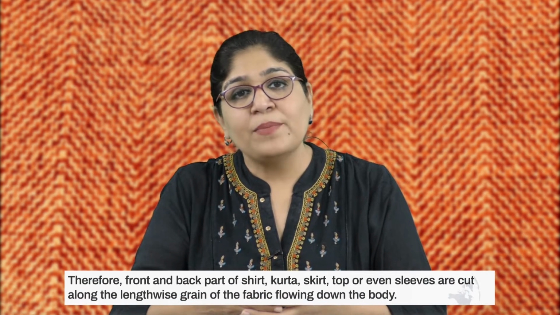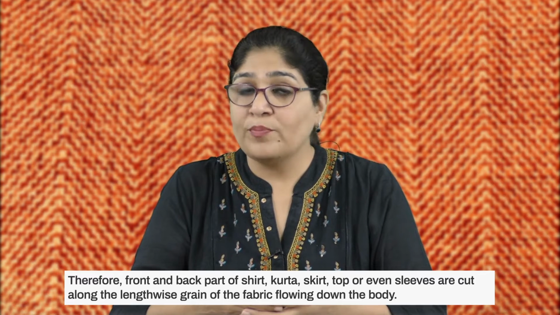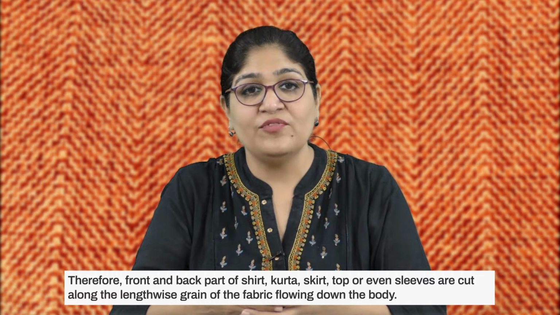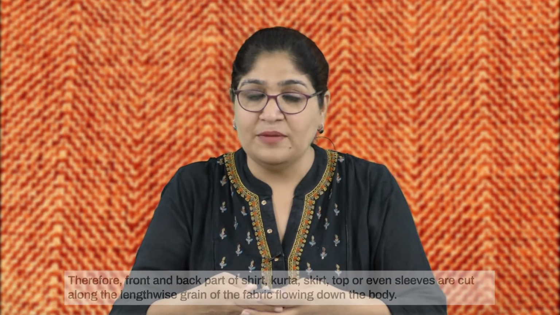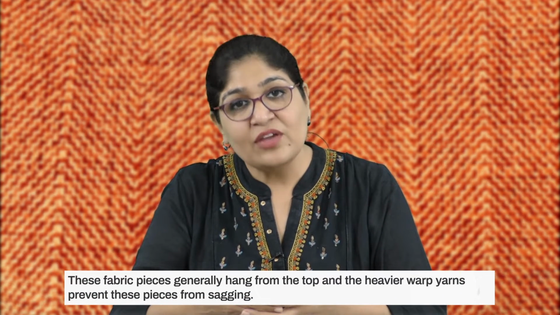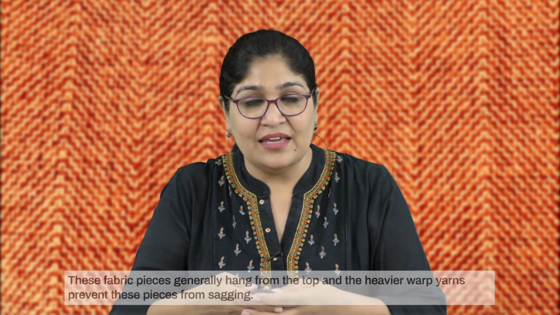So while cutting the garment, all the pattern pieces which are meant to hang down the body should be placed on the lengthwise grain. Therefore, front and back part of shirt, kurta, skirt, top, or even sleeves are cut along the lengthwise grain of the fabric flowing down the body. These fabric pieces generally hang from the top, and the heavier warp yarn prevents these pieces from sagging.